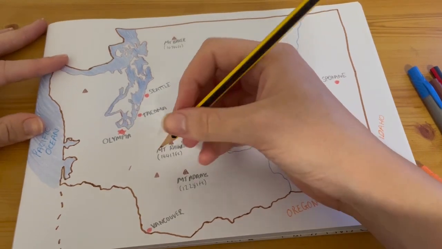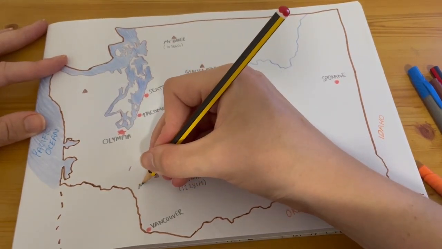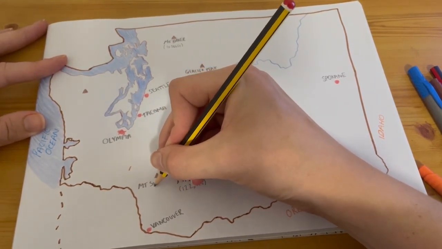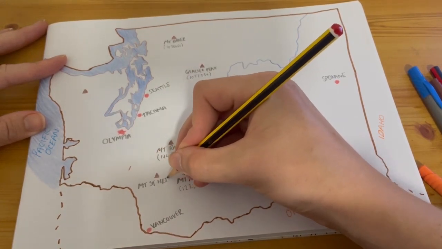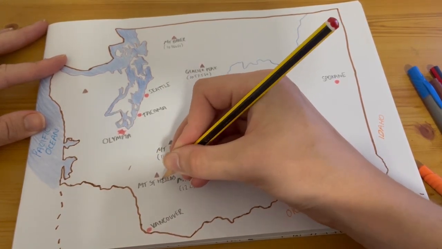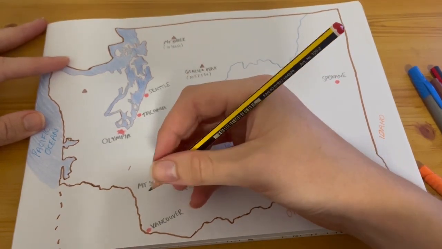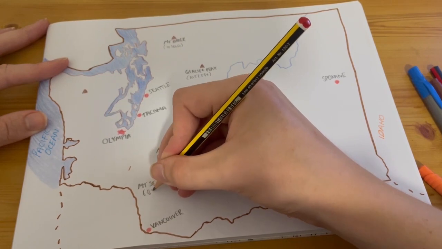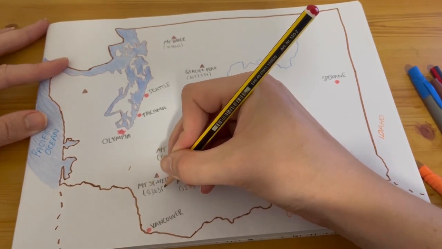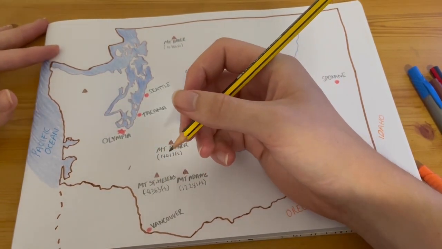This is Mount St Helens. St Helens is a place in the UK not too far from where I live actually as well. Mount St Helens, 8,363 feet, so comparatively smaller but still very, very large.